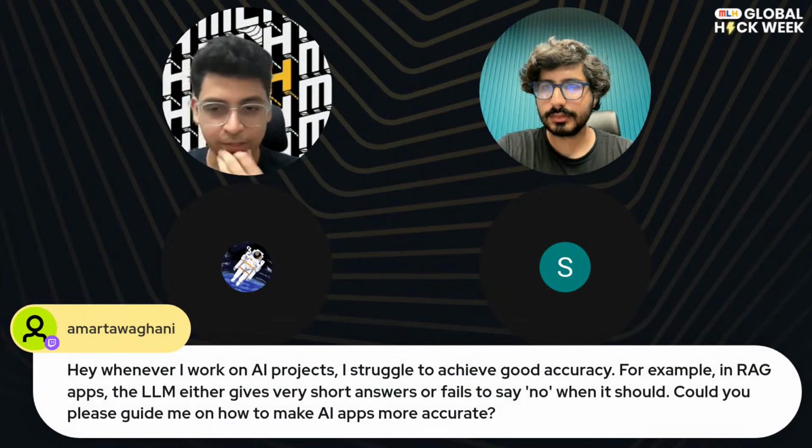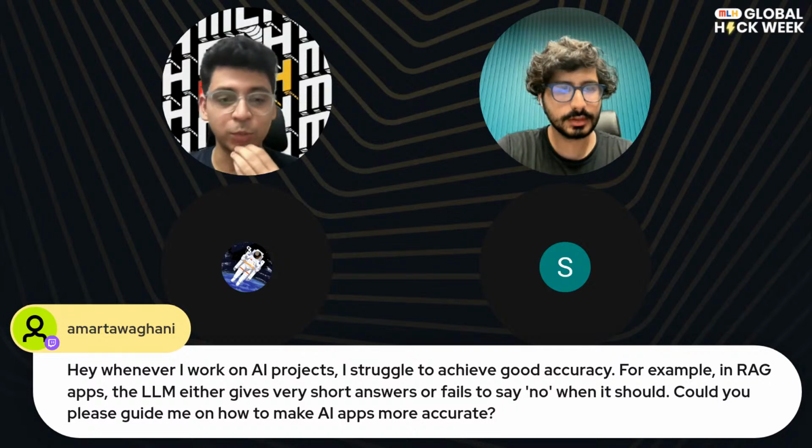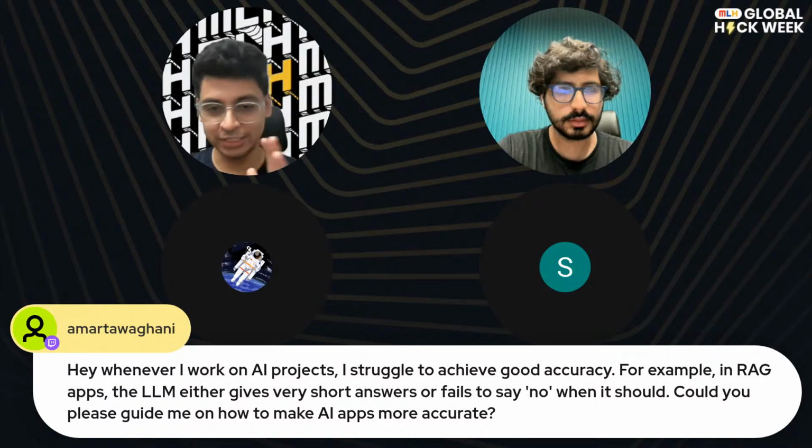Yeah, there's one here about someone trying to work on AI projects but struggling to achieve good accuracy. For example, with RAG apps, the LLM either gives a very short answer or fails to say no. While they're using Fastn, are there any tips on what they can do to achieve better results? Or do you think this is out of scope of what we've been talking about?